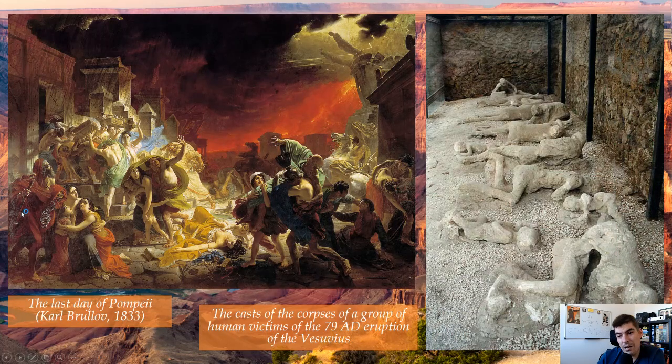The most famous volcanic eruption in history was the eruption of Vesuvius in Italy in the year 79, during the Roman era, which we will study later in this course. In this year, Vesuvius erupted and destroyed several Roman cities which were located nearby. For example, Pompeii and Herculaneum, Pompeya y Herculano.